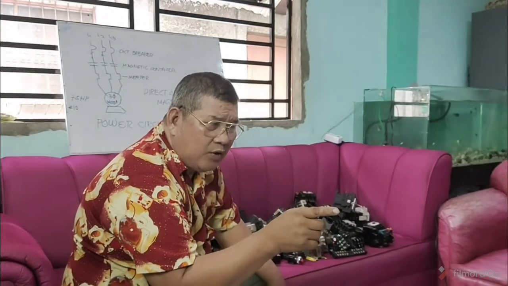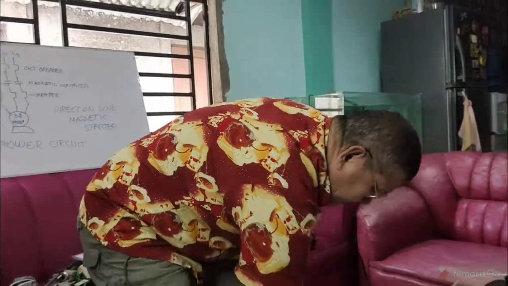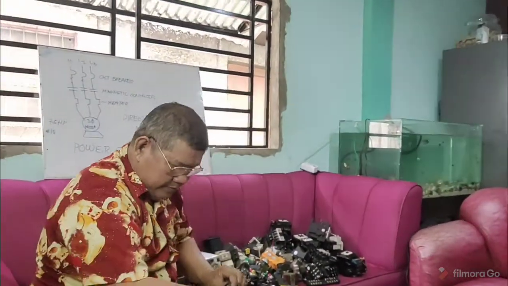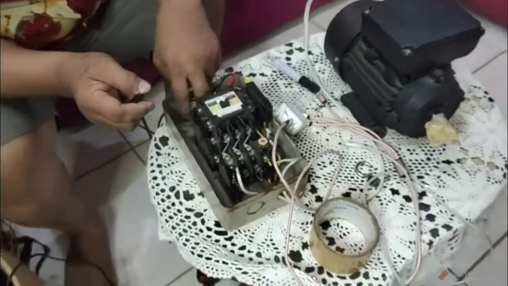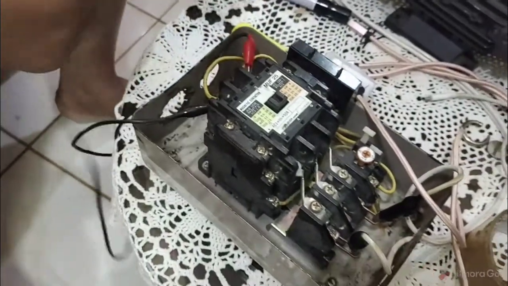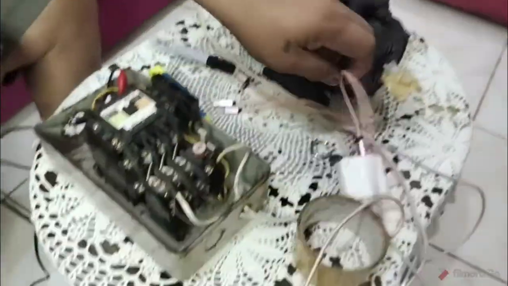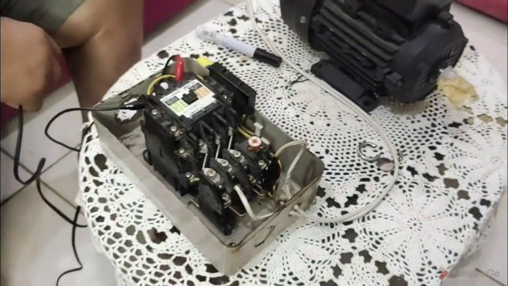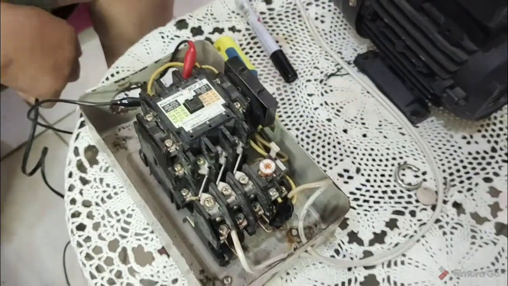Why? Because when you connect a magnetic starter, I will let you connect, for example, a magnetic starter across the line, using line 1, line 2 like this, no? This is complete. Okay. So you have here the motor, then you have your magnetic starter here. You have the magnetic contactor, you have the push button, then you have the overload relay. So this one is called a magnetic starter.